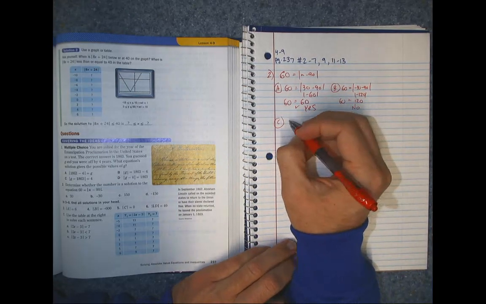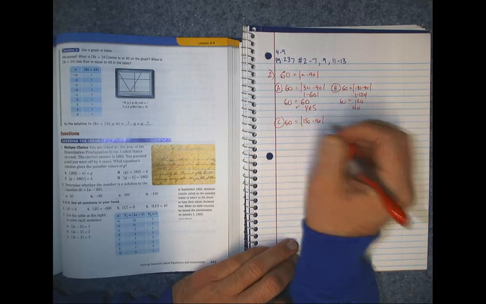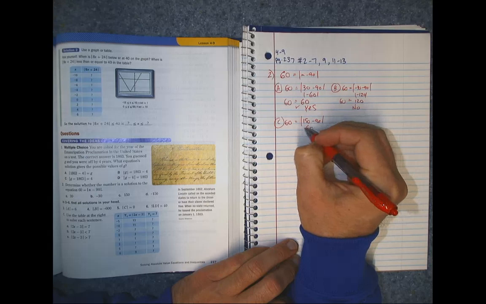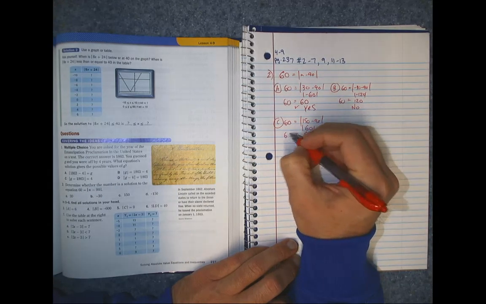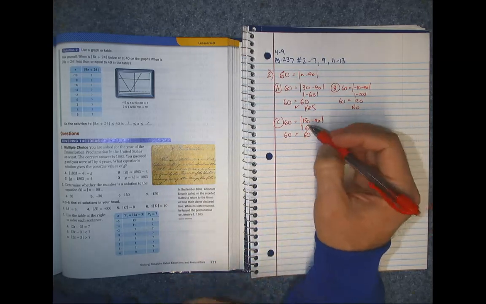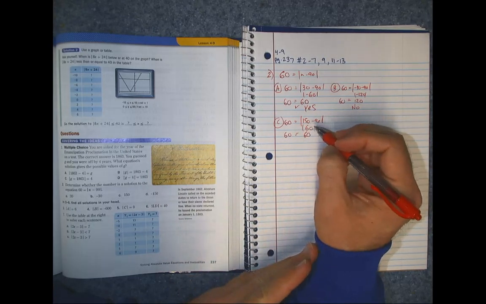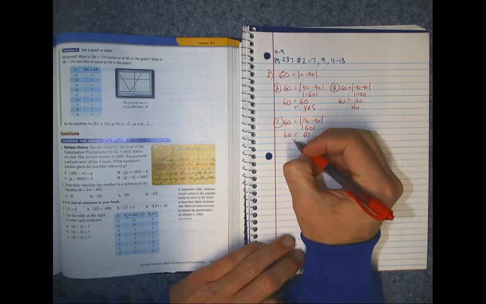Letter C, 150. 150 minus 90. That gets us 60. Absolute value of 60 is 60. Again, a positive number, when you take the absolute value of it, stays positive. The answer to any absolute value is positive. It's never negative. Okay, so this is a yes.